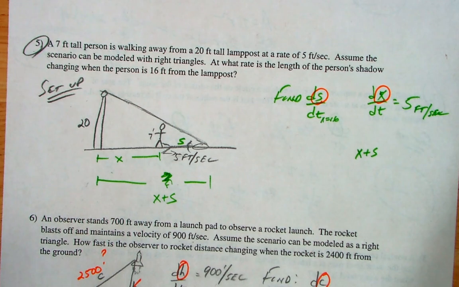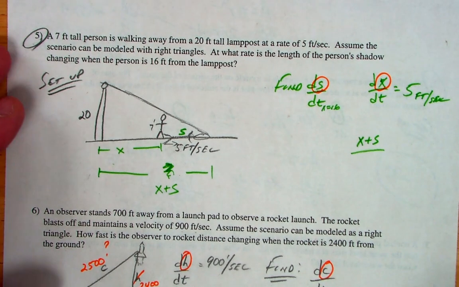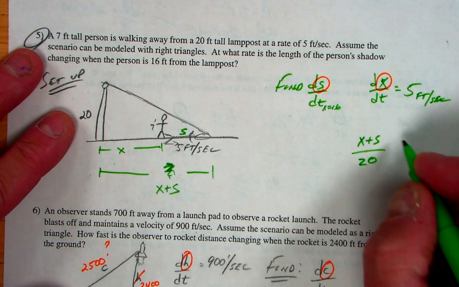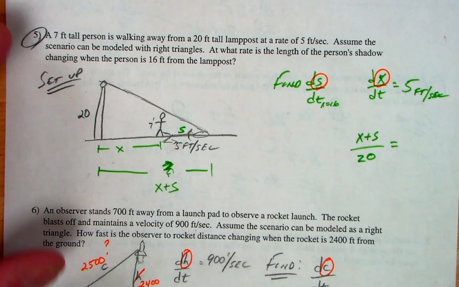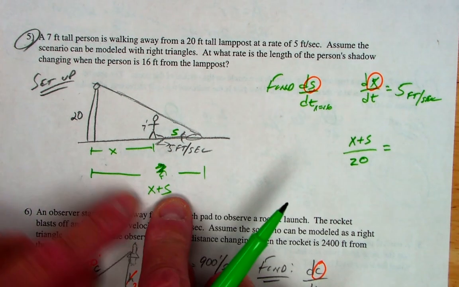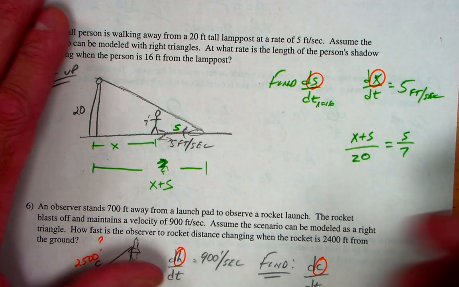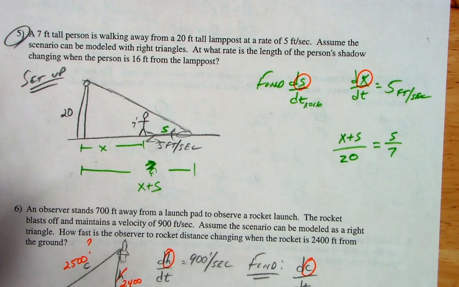Proportions. You see the two triangles? Those two triangles need to be in the same proportion. Why? Because they share the same angle, and they both are right triangles. So x plus s relates to what? 20. And in the small triangle, what are those two sides that correspond to that? Get your order right. So bottom is to height as bottom is to height. There you go. There's our equation that relates everything.